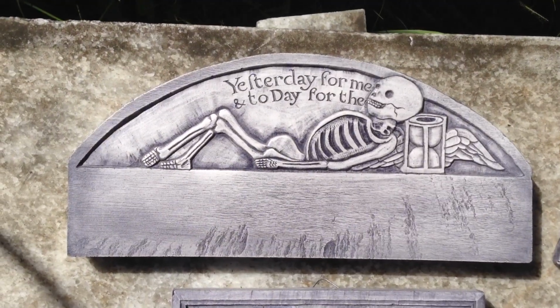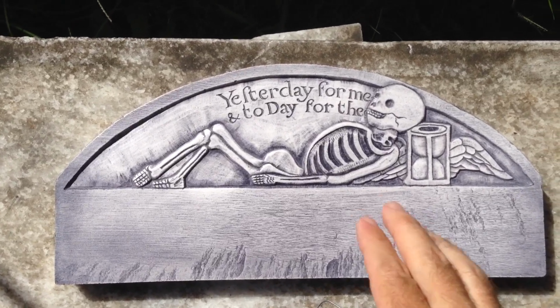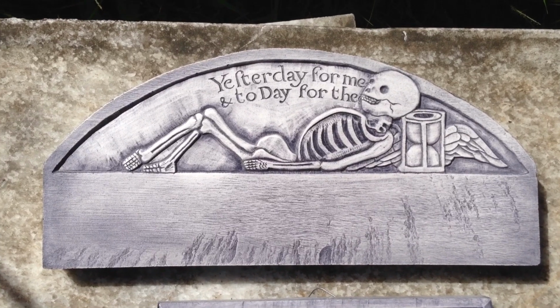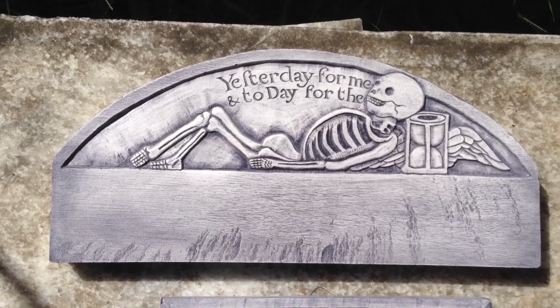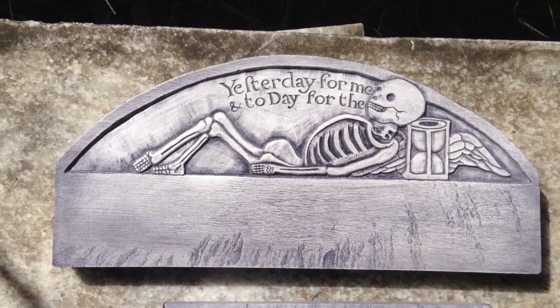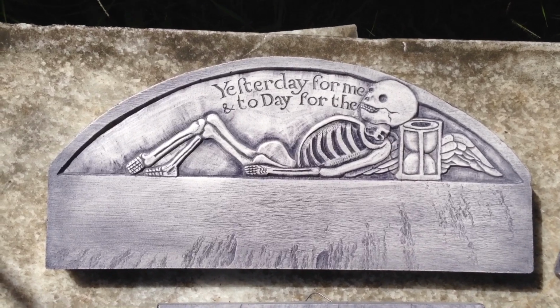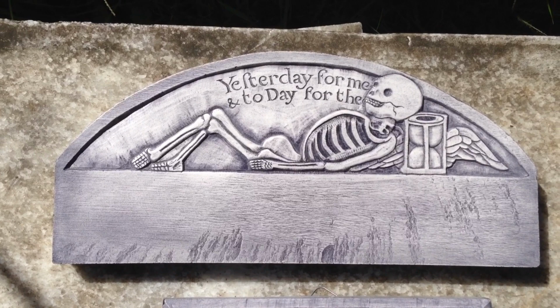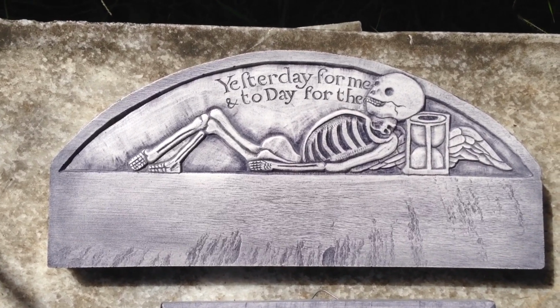Another casting that I've done in the recent past is this one of Mr. Thomas Poole from Charleston, South Carolina. This one was carved in 1754. Mr. Poole was a sea captain and he was shipwrecked, and we saw this image on the top of his stone carved by Henry Ems.